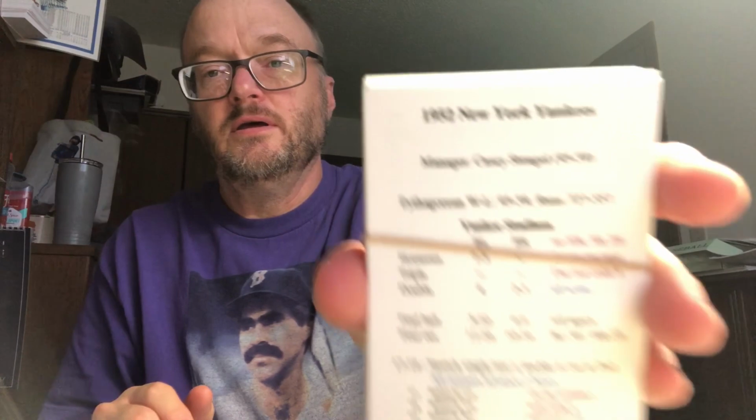Team number 9. The 1952 New York Yankees. The 1952 New York Yankees won the World Series by coming from behind to defeat the Brooklyn Dodgers. They were down 3-2 going back to Brooklyn for Games 6 and 7. They won them both to win the World Series.